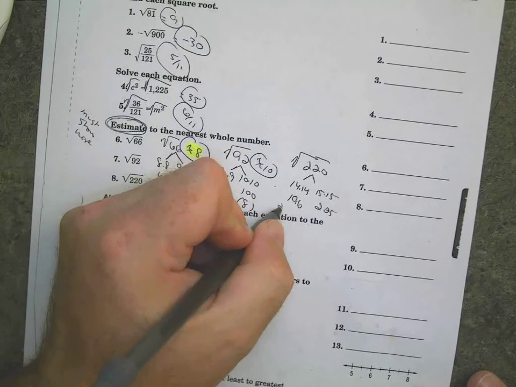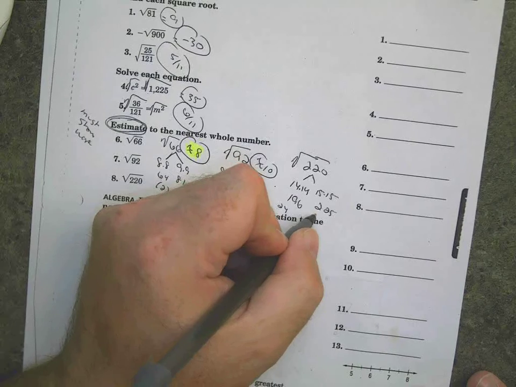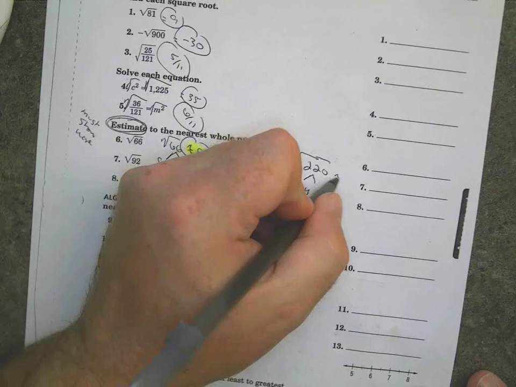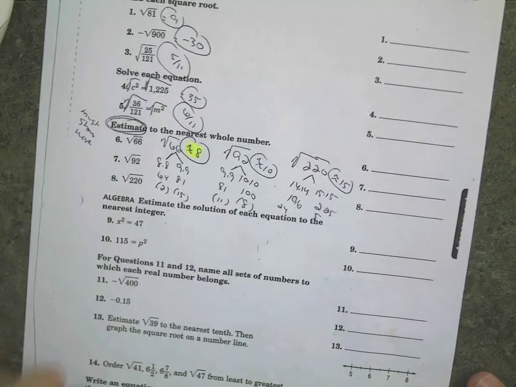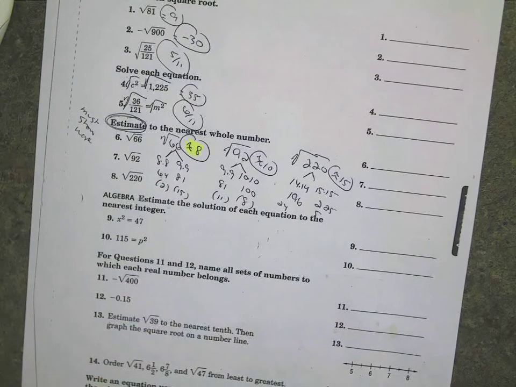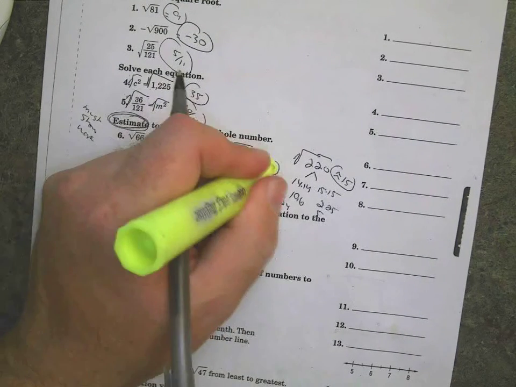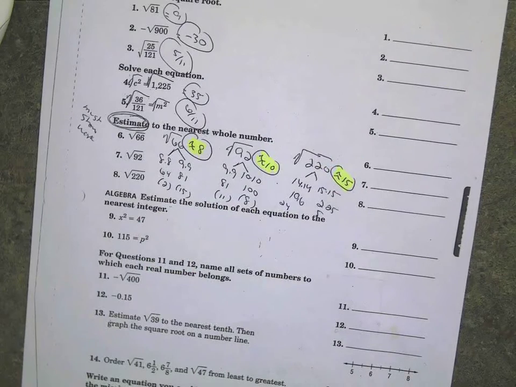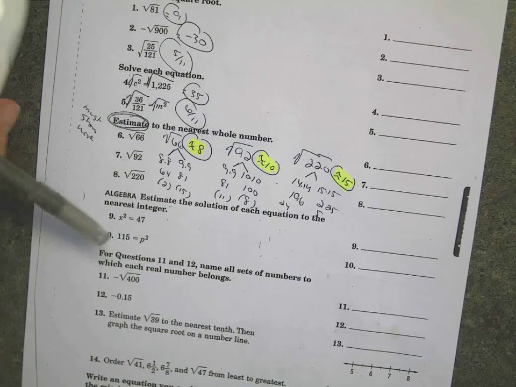225. Here I'm off by 24. Here I'm off only by 5. Let's pick 15. Approximately 15. So, make sure tomorrow, if I'm looking really, really closely, you need to put an approximation sign. Don't put an equal sign.